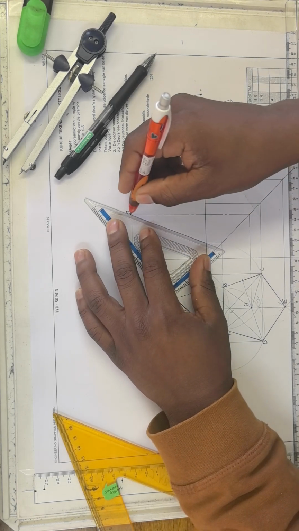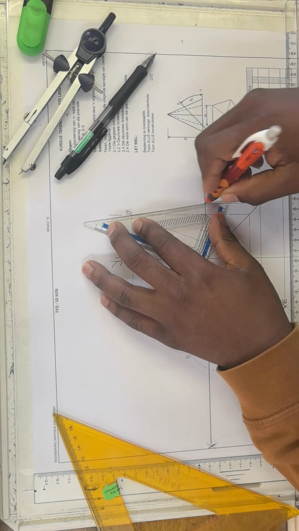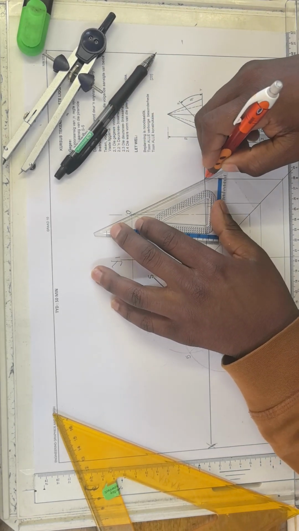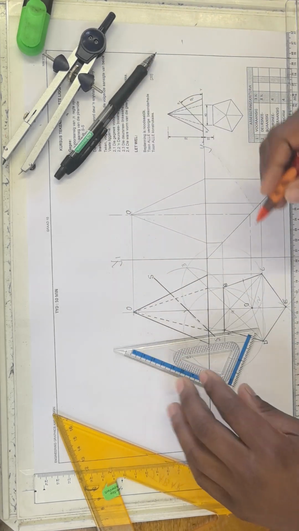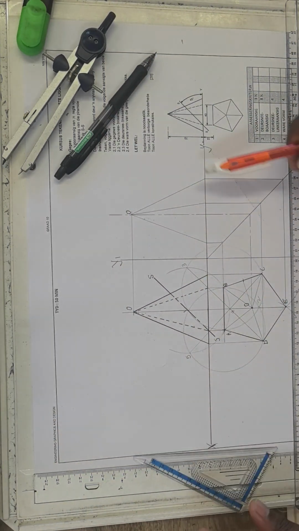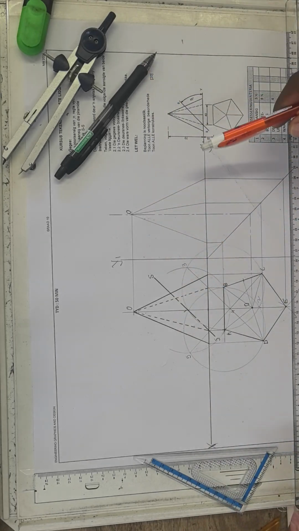Please note that this left view, I'm drawing it with light construction lines because I still need to project the cutting plane and cut this view. So that's why I'm starting it light, then later I'll make it dark.